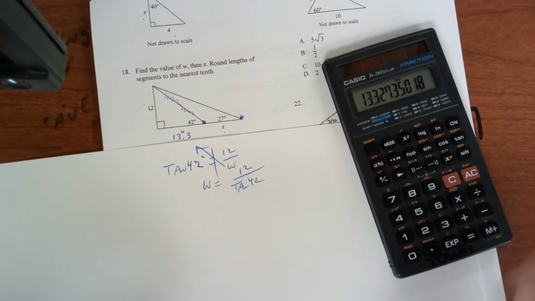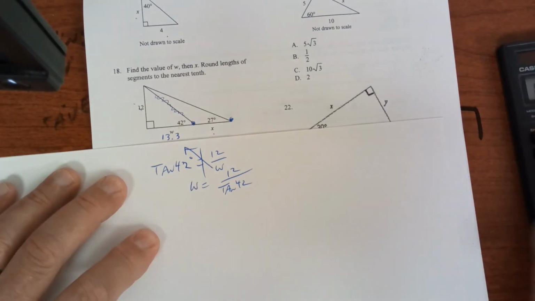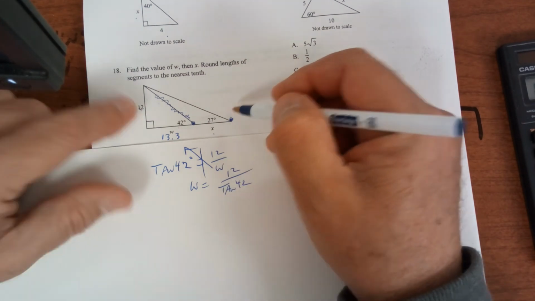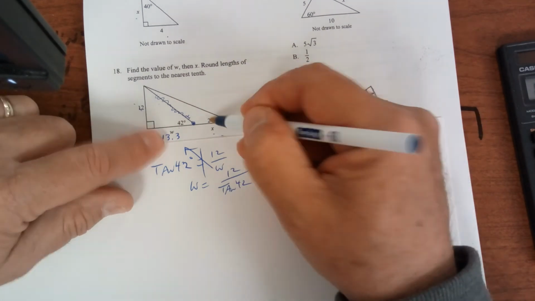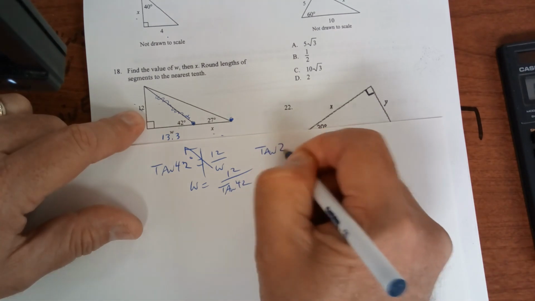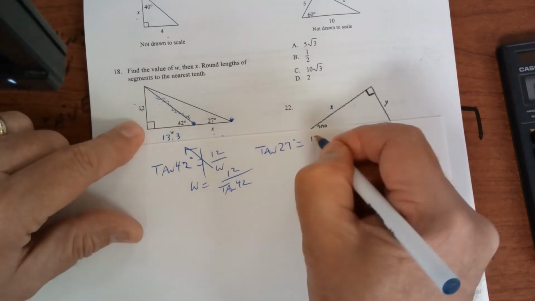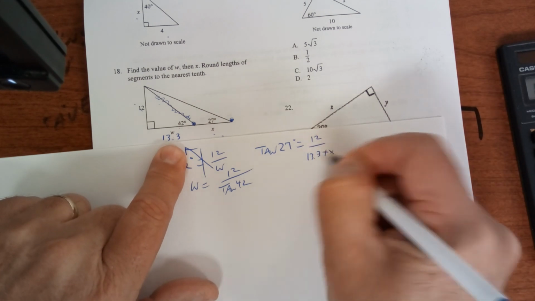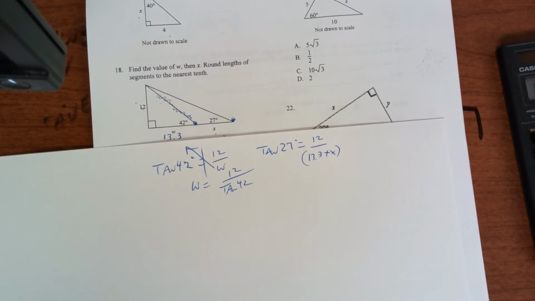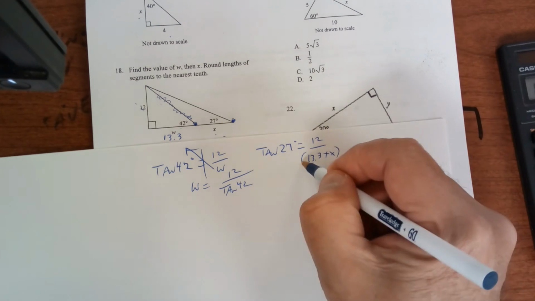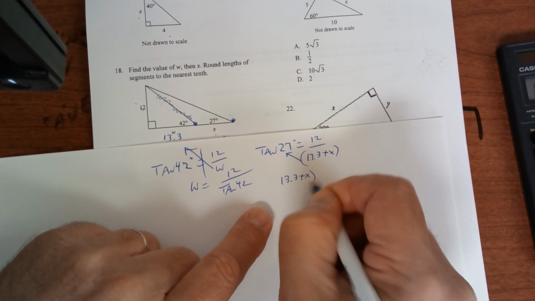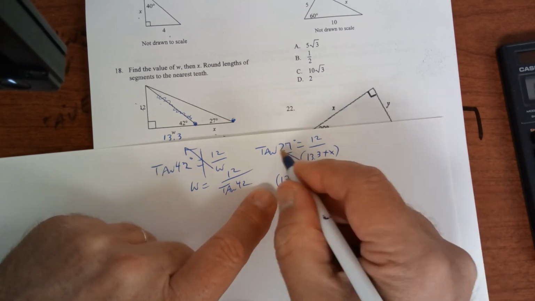Now, if I stand here and I use the great big triangle, then I have opposite over adjacent. So I'm going to say the tangent of 27 degrees is equal to the opposite over the adjacent. The adjacent is going to be 13.3 plus x. It's going to be all of that. Okay, so let me think here a minute. I'm going to go ahead and multiply here. So I'm going to multiply that and get 13.3 plus x. And then I'm going to divide by the tangent of 27.